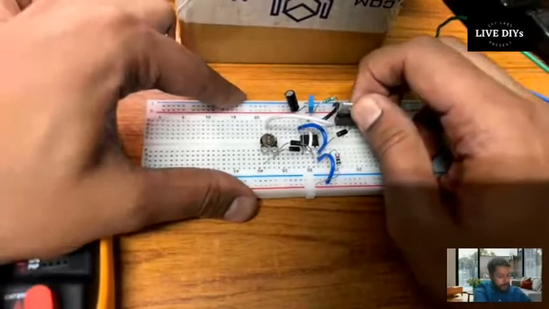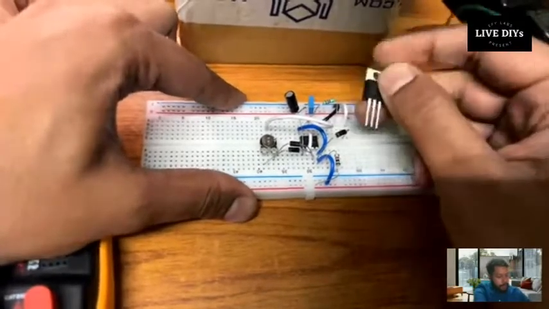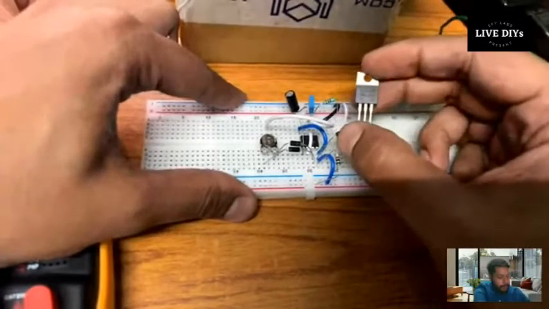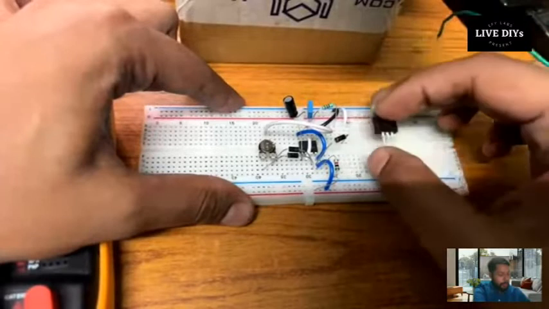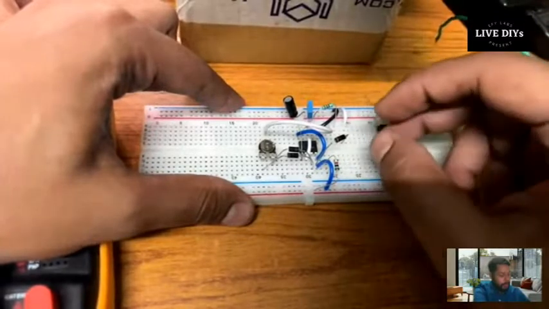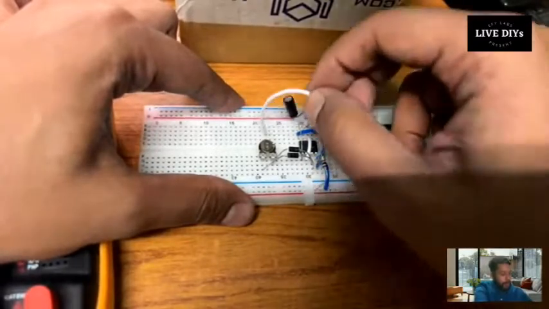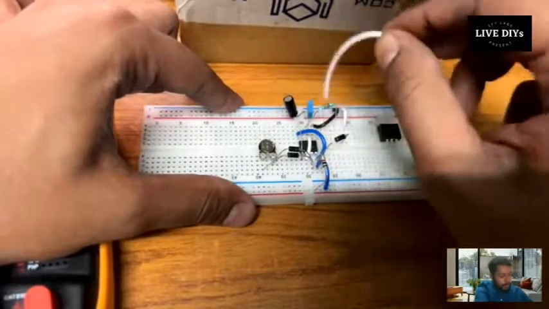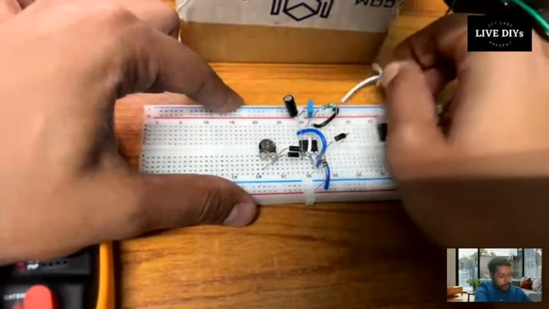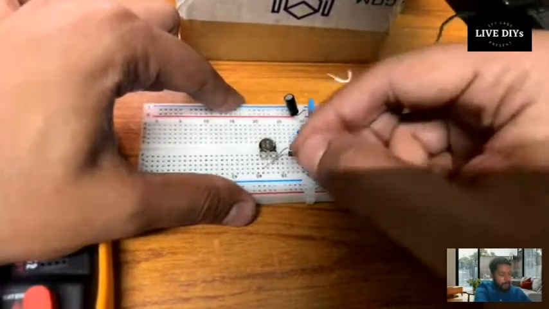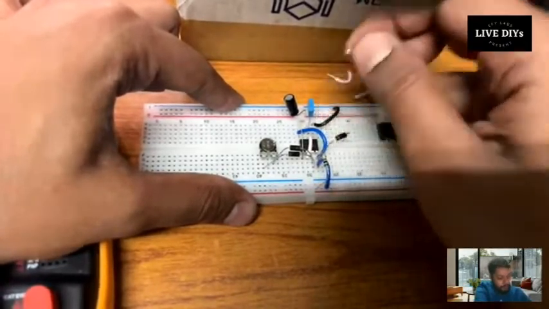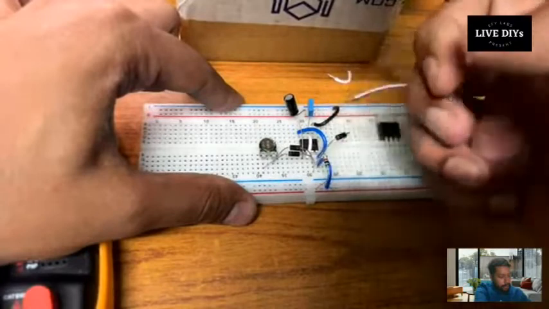This is our MOSFET, N-channel MOSFET, IRFZ44N. This is used as a switch. I'll just remove all the components first and show you the important components. These are just connecting wires. I'll explain the connections while we make them. For the time being, I'll just remove the components.